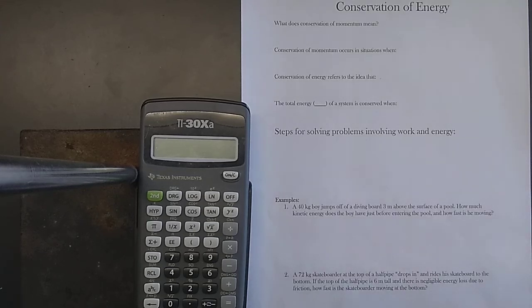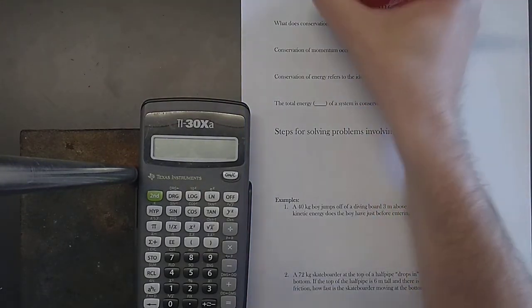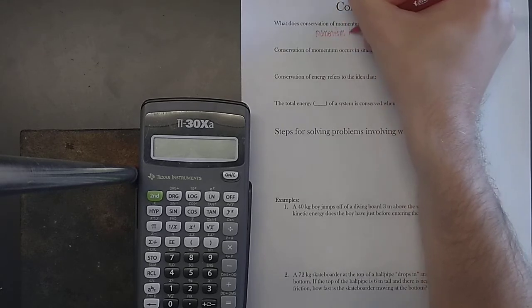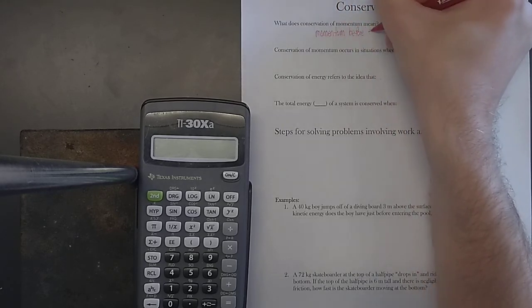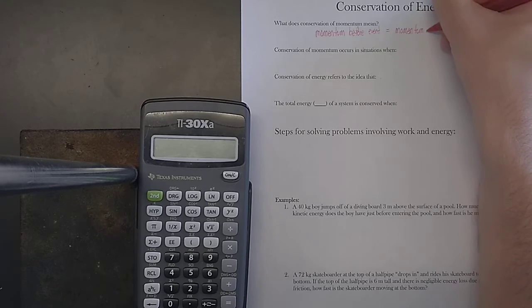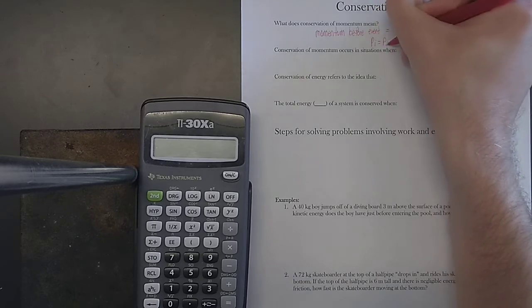Hi, today's lesson is going to be on conservation of energy. But before we get into that, let's review really quick another conservation law that we learned, conservation of momentum. In the last unit, we learned that conservation of momentum means that the momentum in a system before an event is equal to the momentum after that event in that system. And it was symbolized by Pi equals Pf.